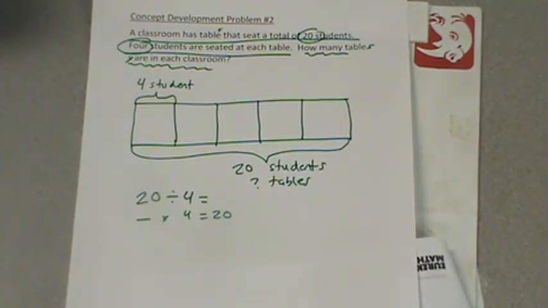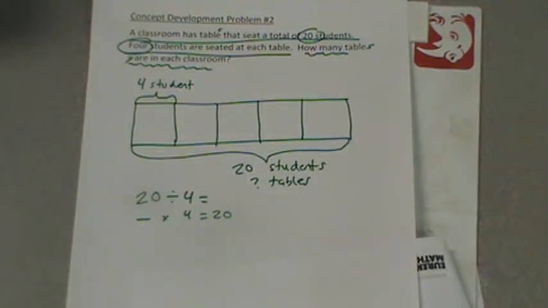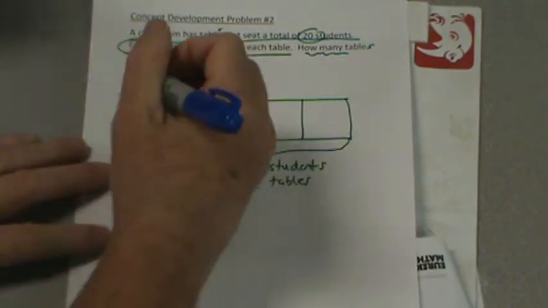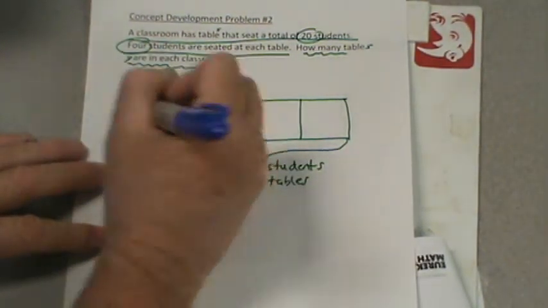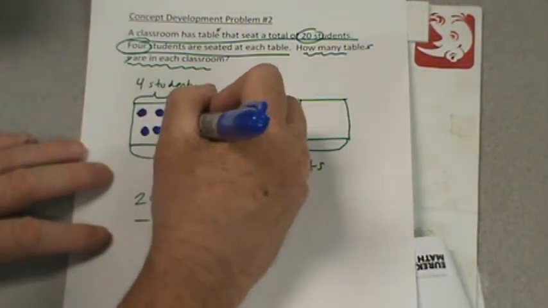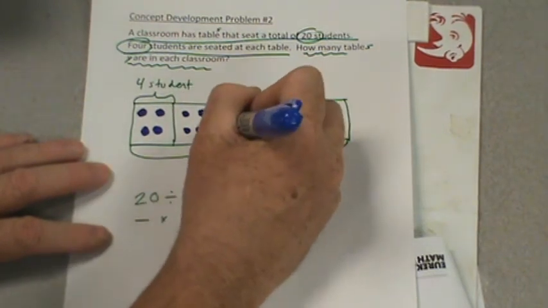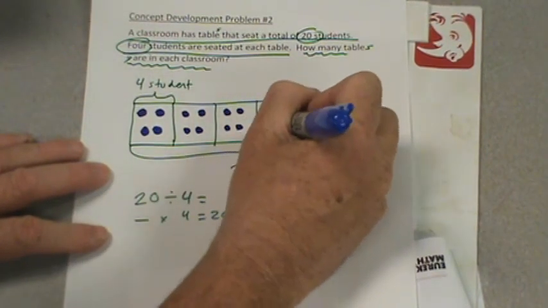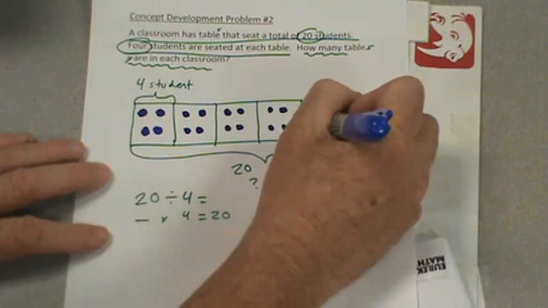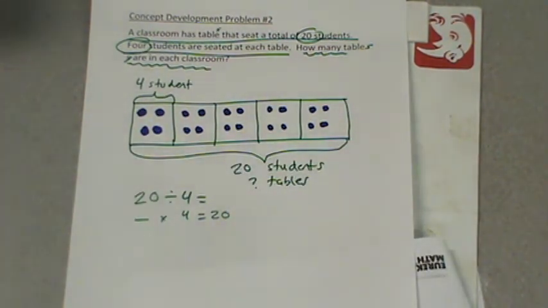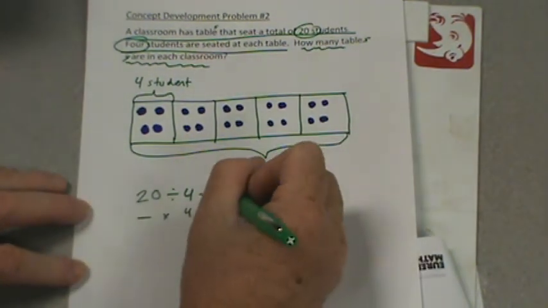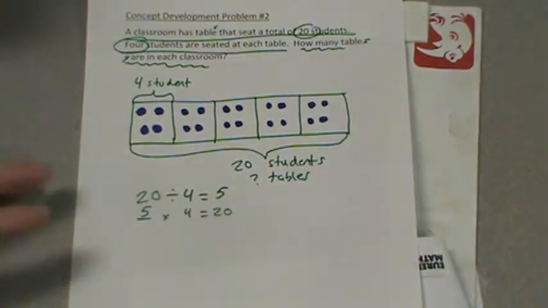And let's go ahead and prove that. Remember, 4 students sit at each table. There's 4, 8, 12, 16, and 20. So we can fill in our division and multiplication here. That 20 divided by 4 is 5, and 5 times 4 is 20.